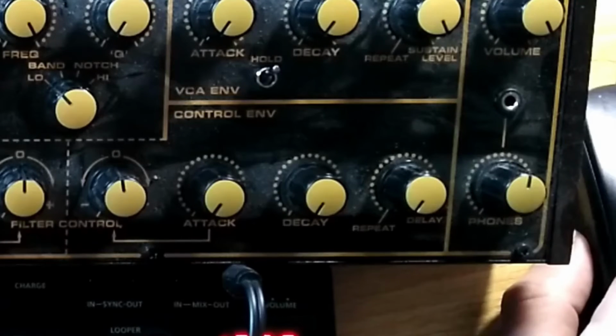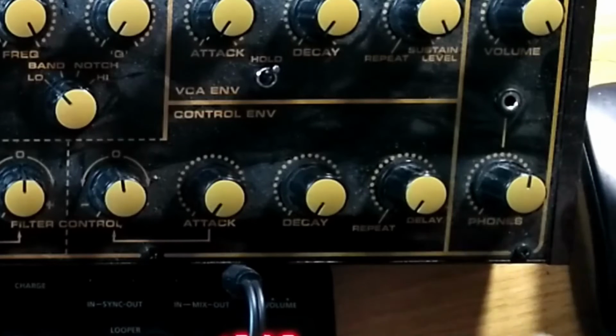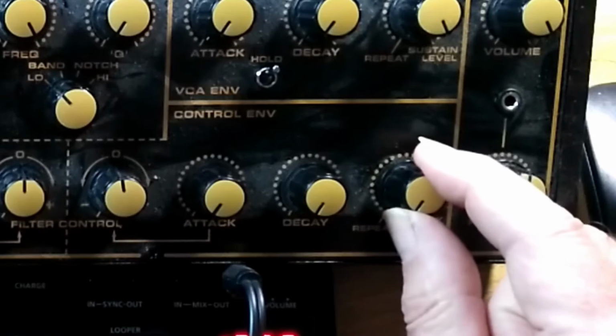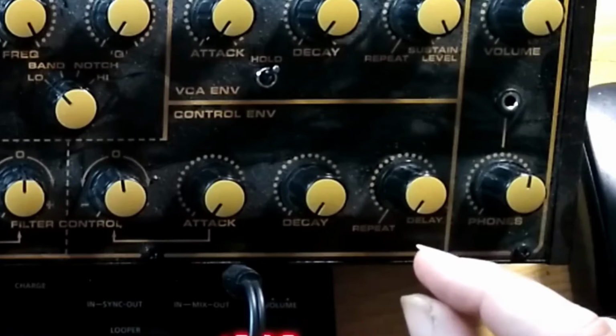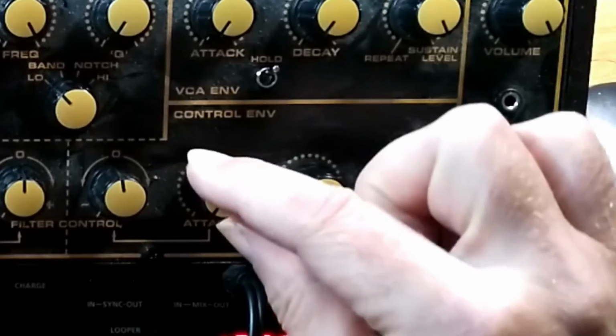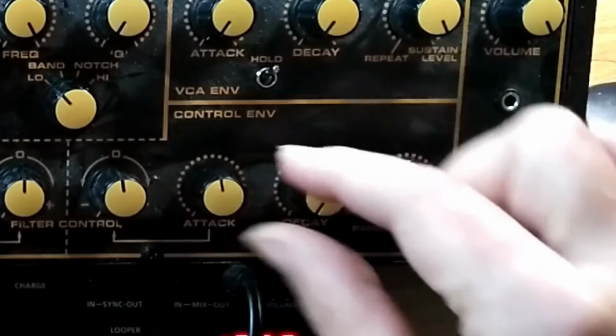So we're going to use another feature of the Wasp, and that is the repeat section on the envelope control for the filter. Once that knob is turned down onto repeat, you can use the attack and the decay parameters to change the shape of the LFO that you've got.